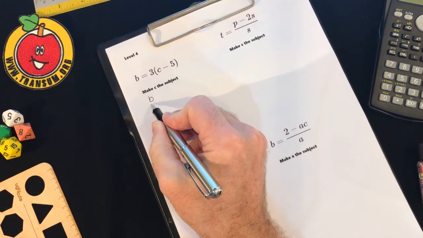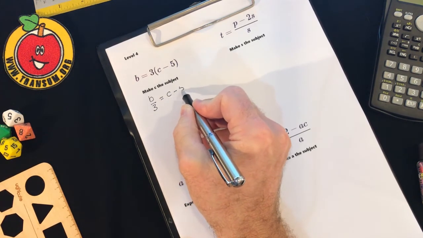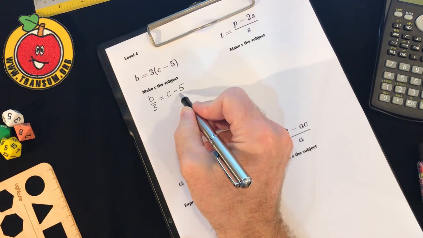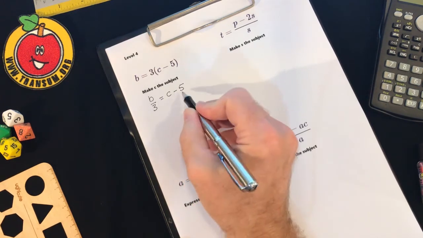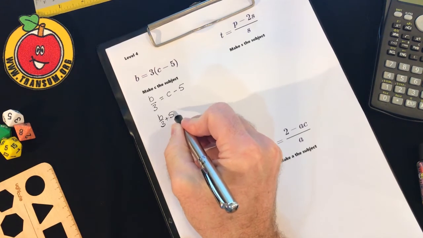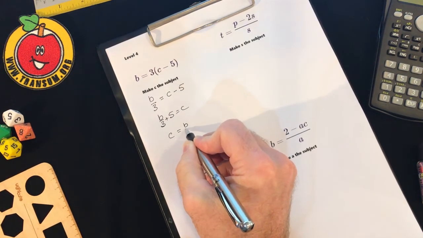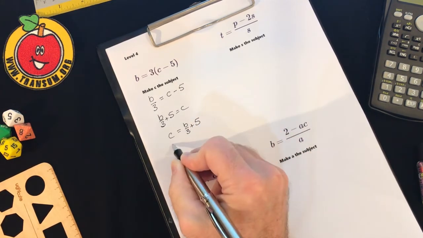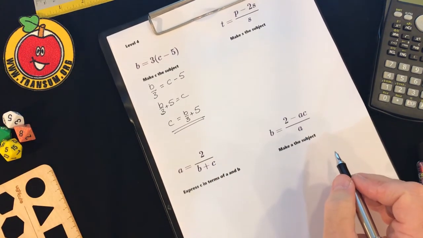So we have b over 3 is equal to c minus 5. And then to leave c by itself, we'll undo the subtract 5 by adding 5 to both sides. So b over 3 add 5 equals c. And remember, there's no harm in writing it this way around, a little more clearly with the subject on the left hand side. So that's how you would do that.